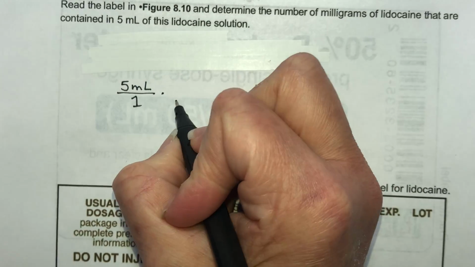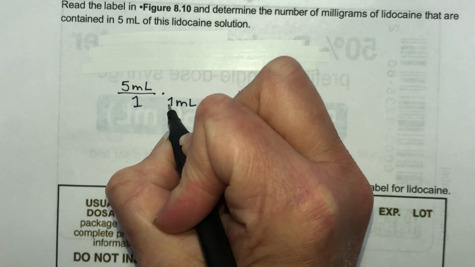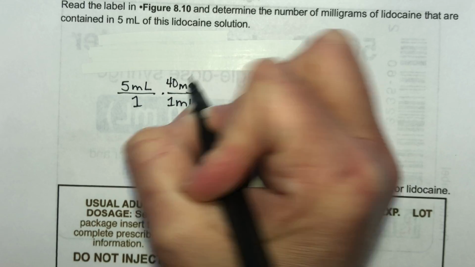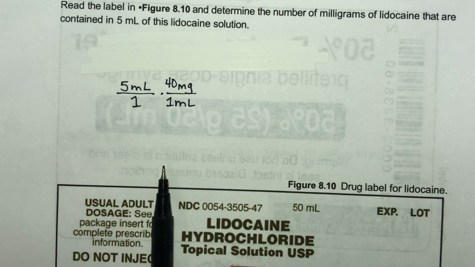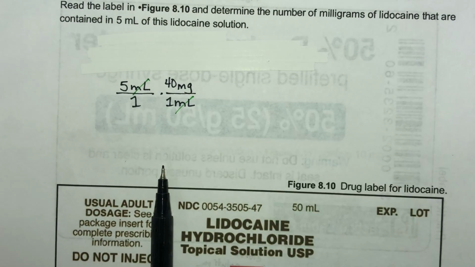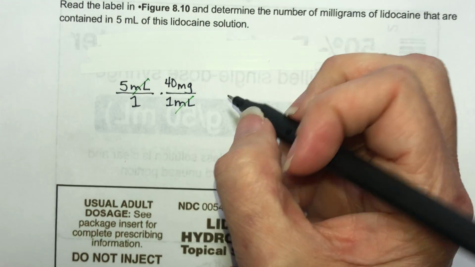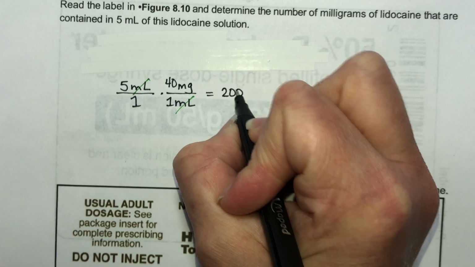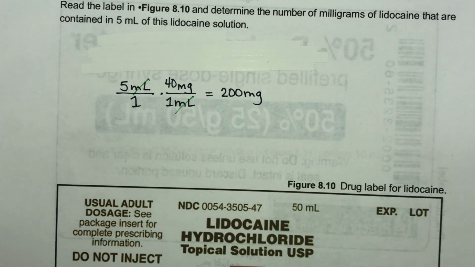I want to cancel out milliliters, so I put that in the bottom, and there are 40 milligrams in the top. The milliliters cancel, and you have 5 times 40, which would be 200 milligrams.